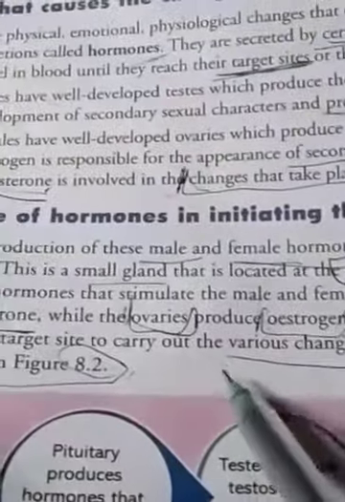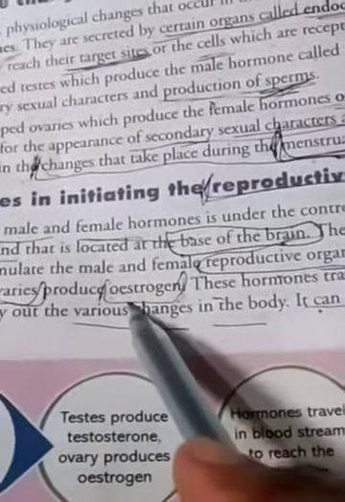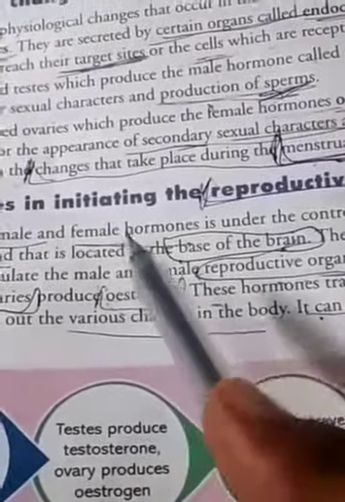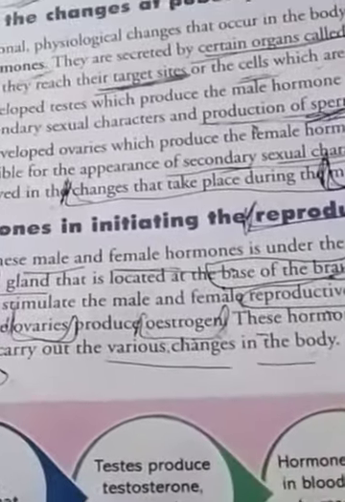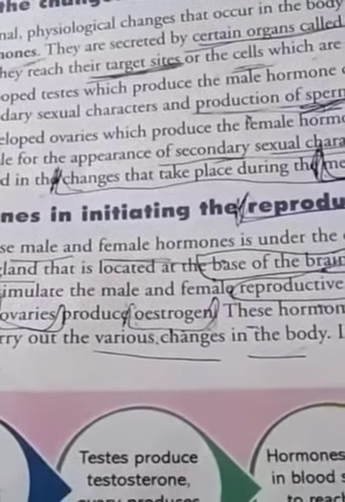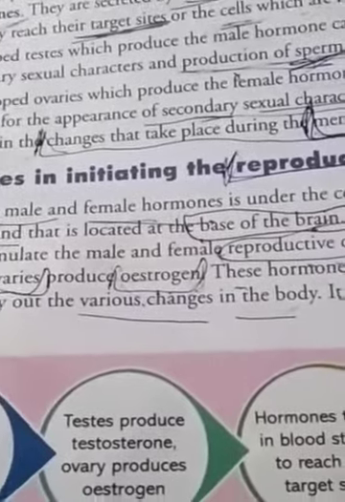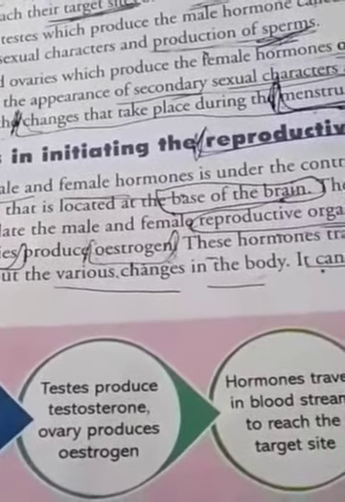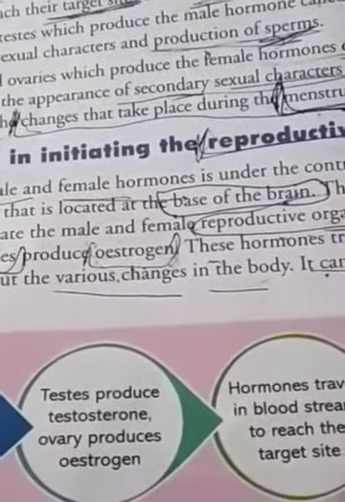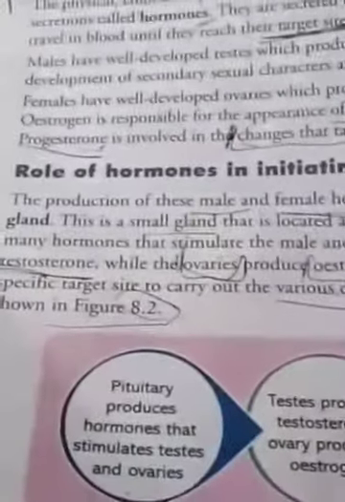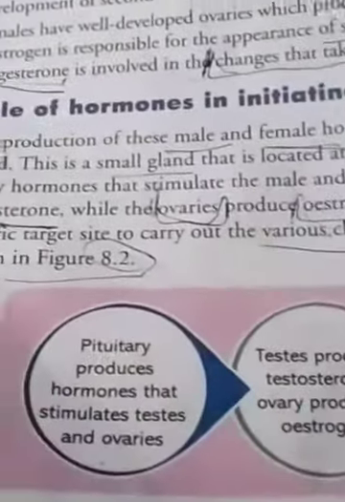These hormones, estrogen, testosterone and progesterone, work in a proper manner. There is a sequence, which is given to you in the diagram 8.2.